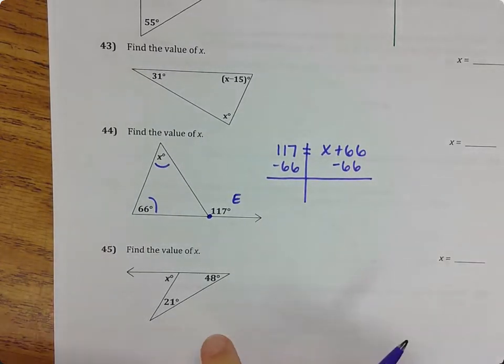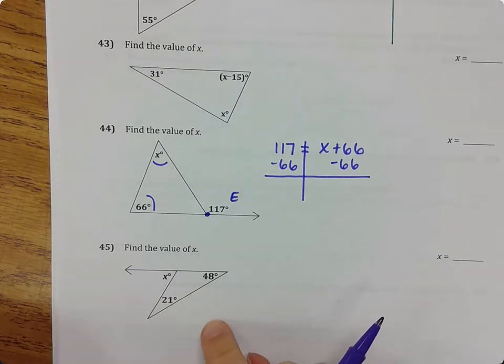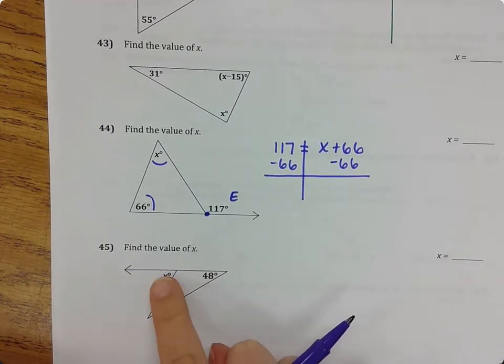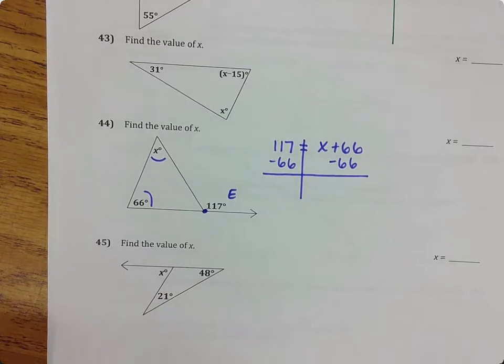Number 45 does that problem, but it works it out backwards. So think about the relationship between these three values.